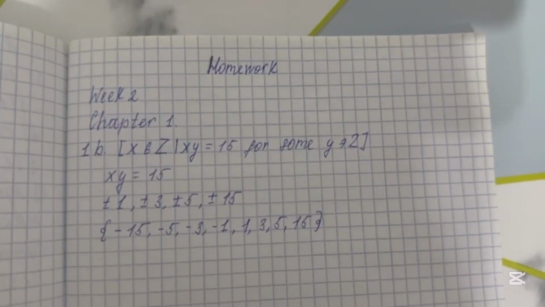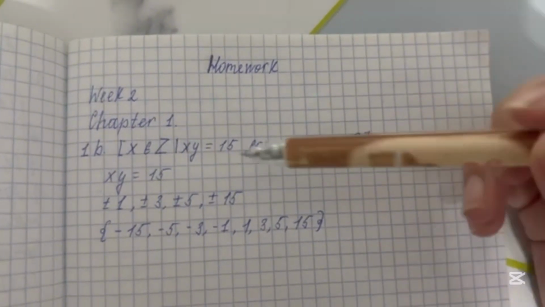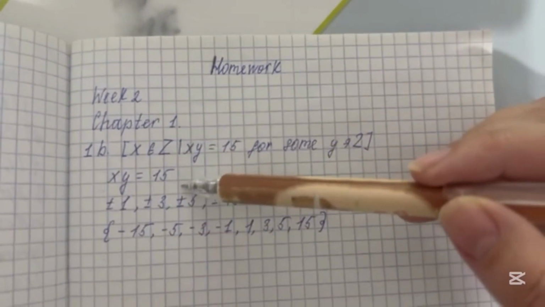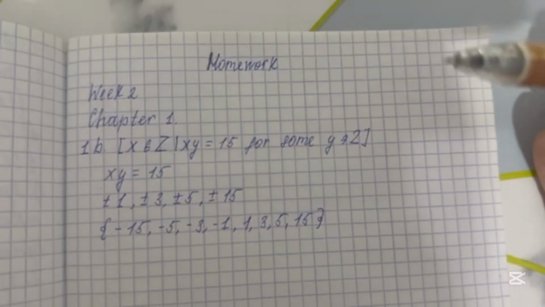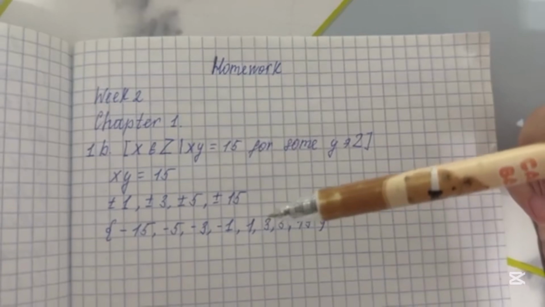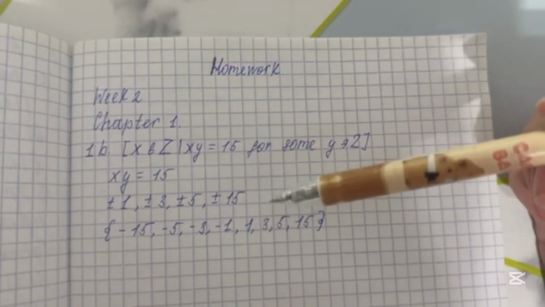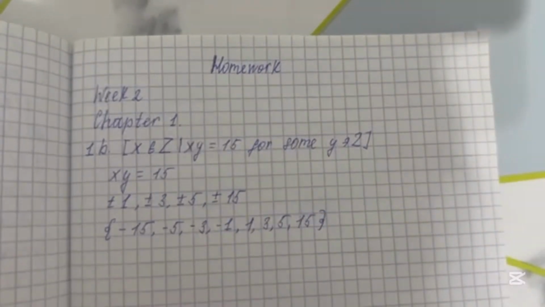We need to find all integer x values where there is an integer y that makes x times y equal to 15. This means x must be a divisor of 15, and the integer divisors of 15 are plus minus 1, 3, 5, and 15. So it's the final set.